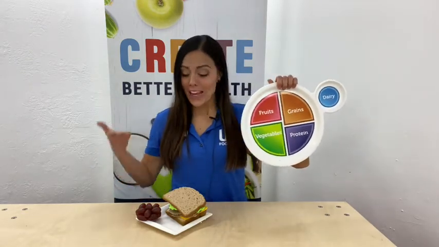Today we're going to be talking more about MyPlate. Remember, MyPlate is a healthy eating tool to help us think about the foods that we're putting into our bodies. Today I have a lunch with me. This is something I usually eat for lunch. I want to see if you can help me dissect this lunch and see what food groups I have and perhaps am missing. First on my plate, I have some grapes.